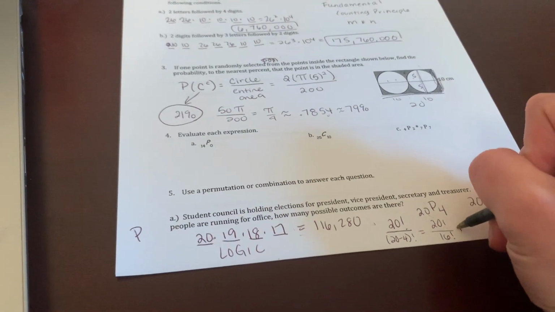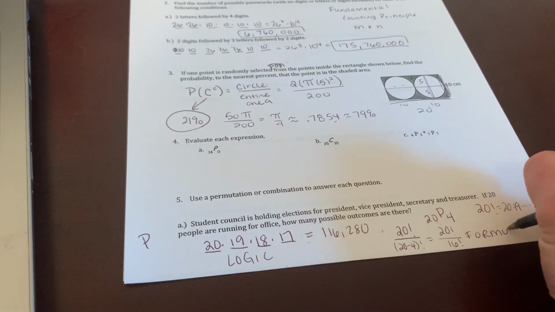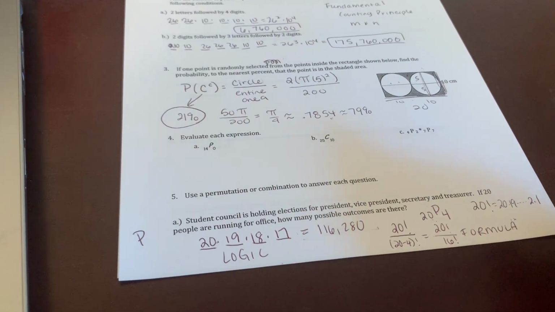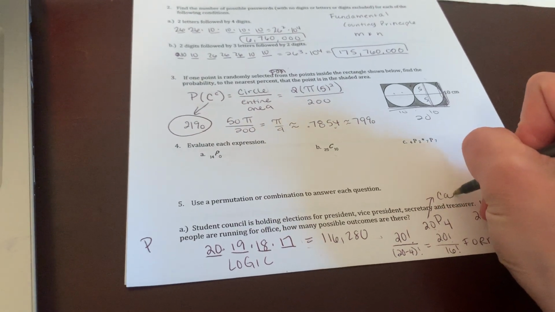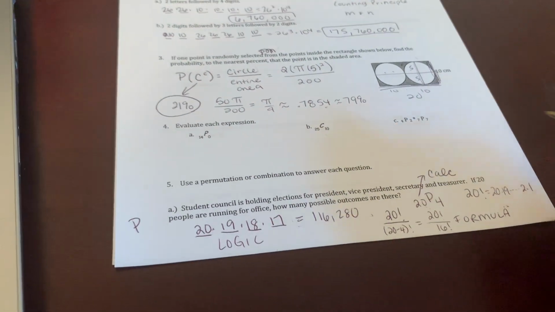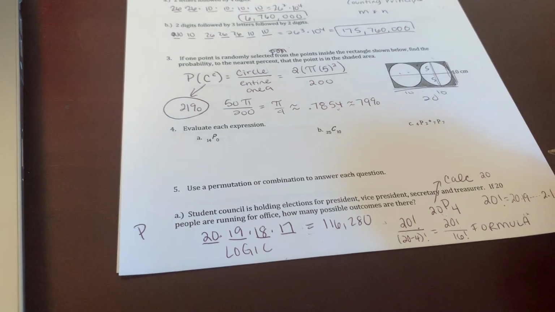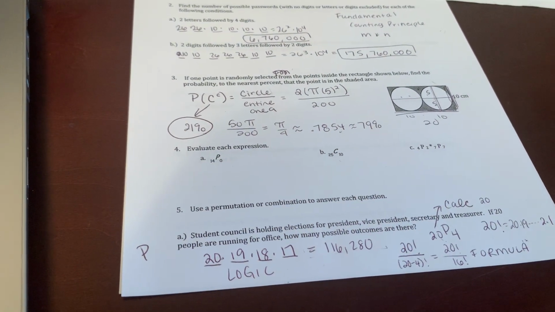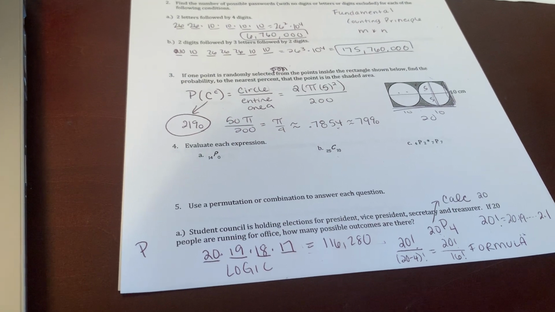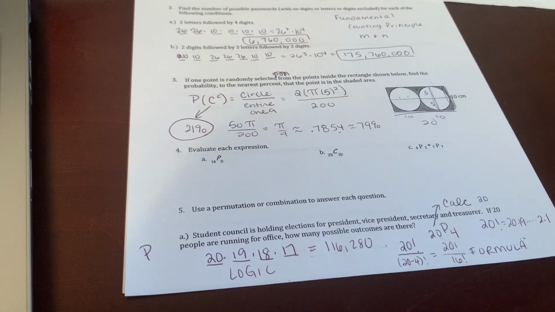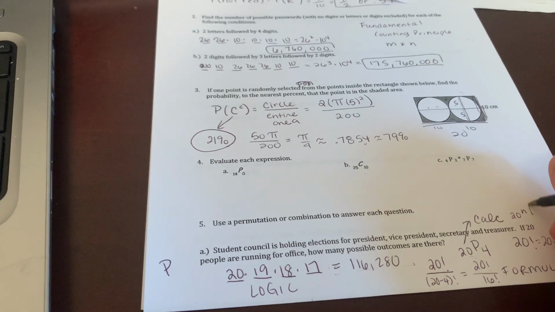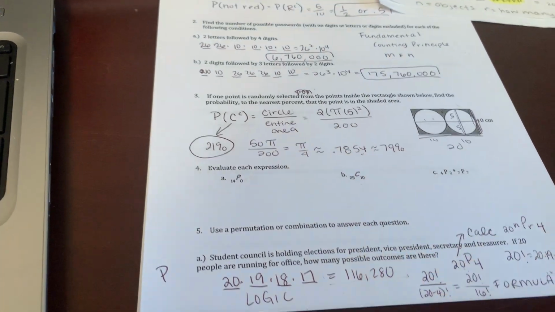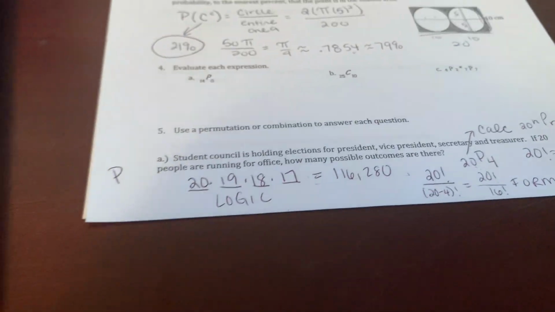You could use the formula, or you could use your calculator. You would literally type in your calculator 20, and then you would go to the probability button in your calculator, and you would hit NPR 4.